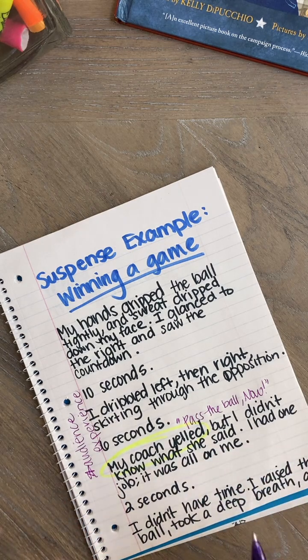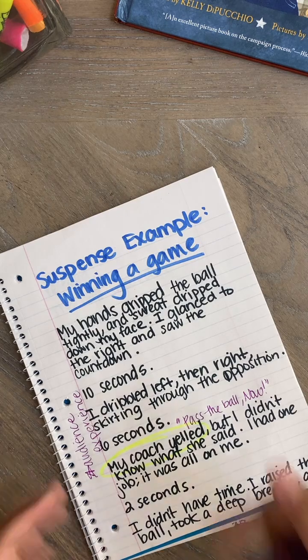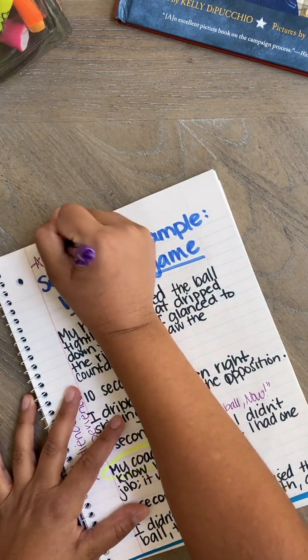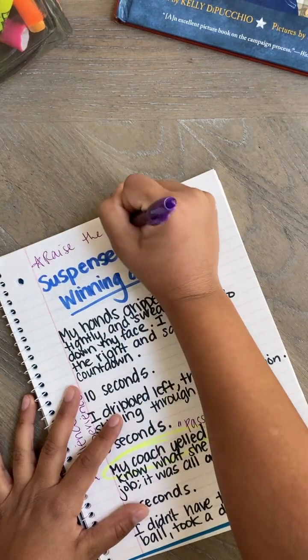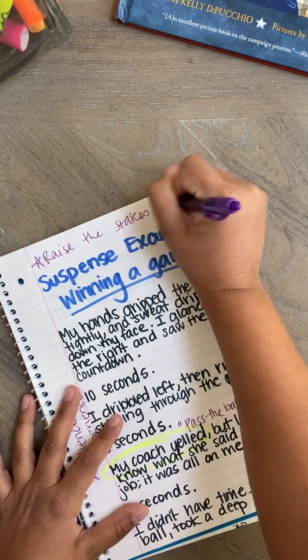And if I don't win, my teammates are going to think I'm a terrible player. Or maybe we have never won. And I have never had the chance to play, and this is my first chance because the main player got injured or something. It's my time to prove myself. There are so many ways that I can raise the stakes, but that does require a little bit of backstory.